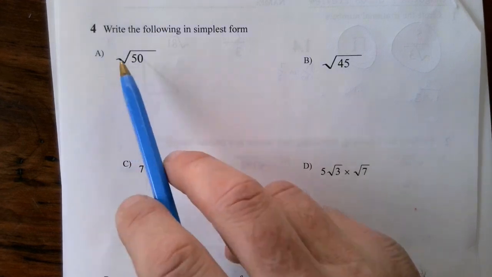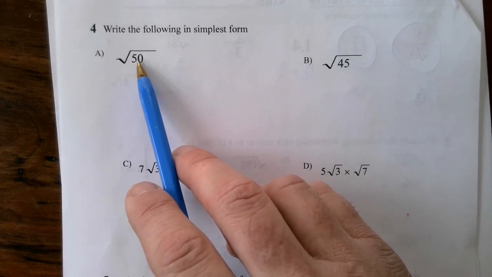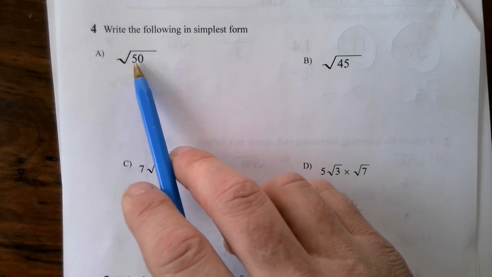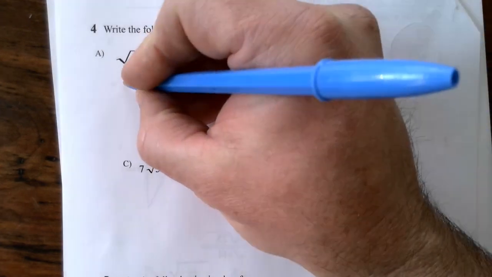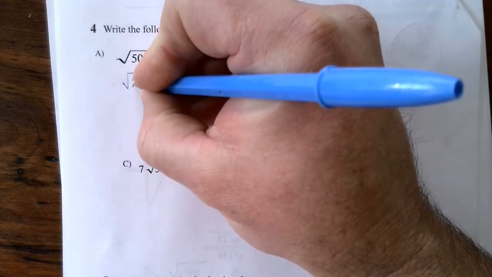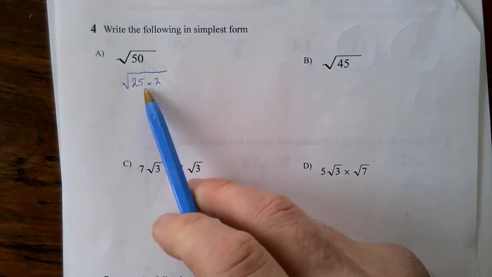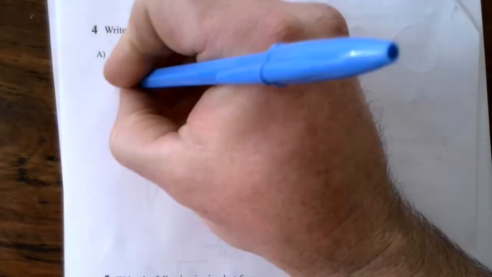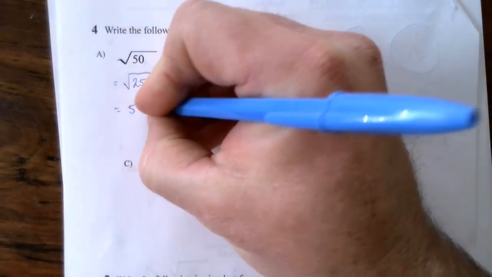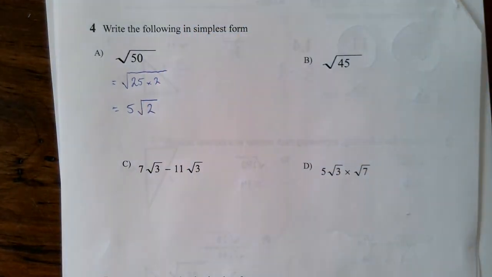So I'm running up, 1, 4, 9, 16, 25. Oh, 25 is a factor of 50. So I know that this is really the square root of 25 times 2. And I know that the square root of 25 is 5. So I can now take the 5 out of the square root bracket and answer that question like that.